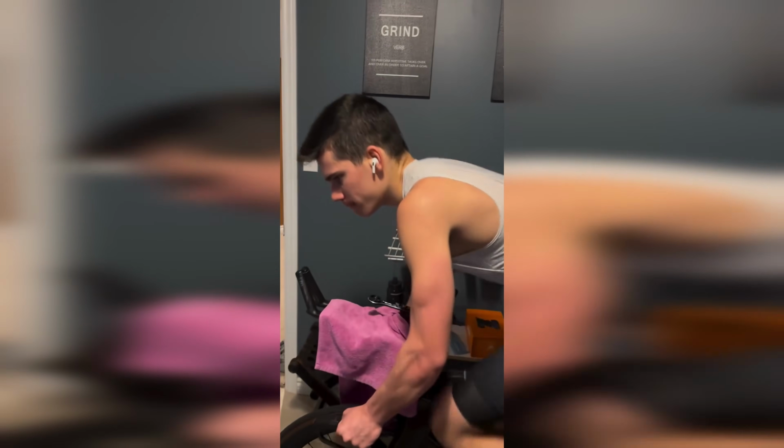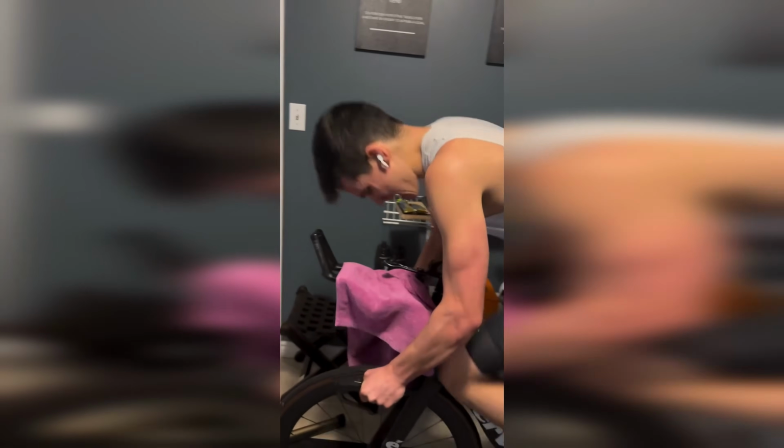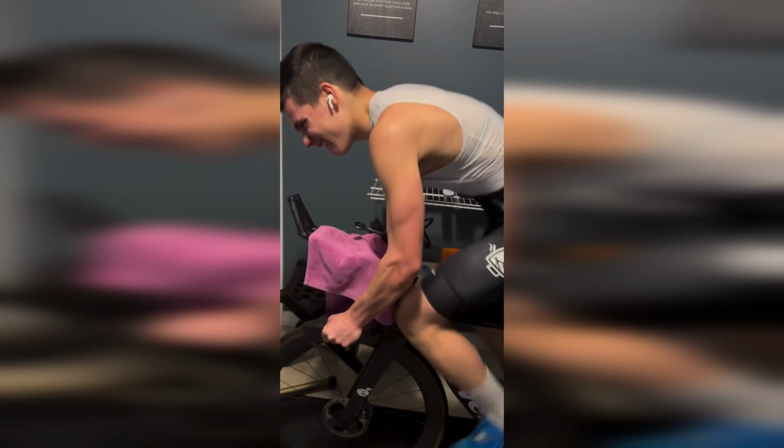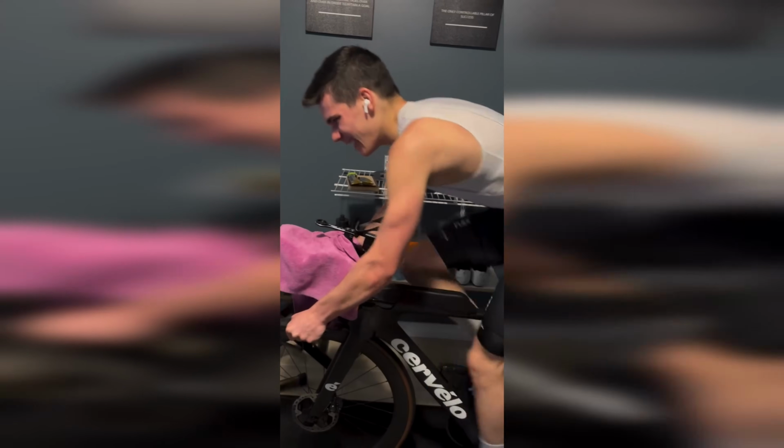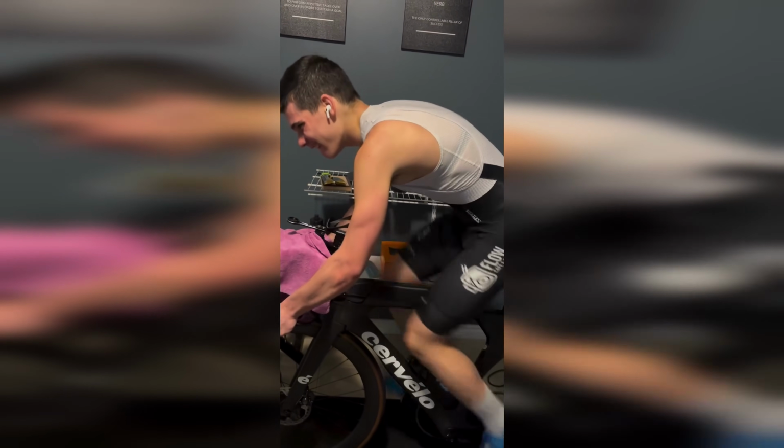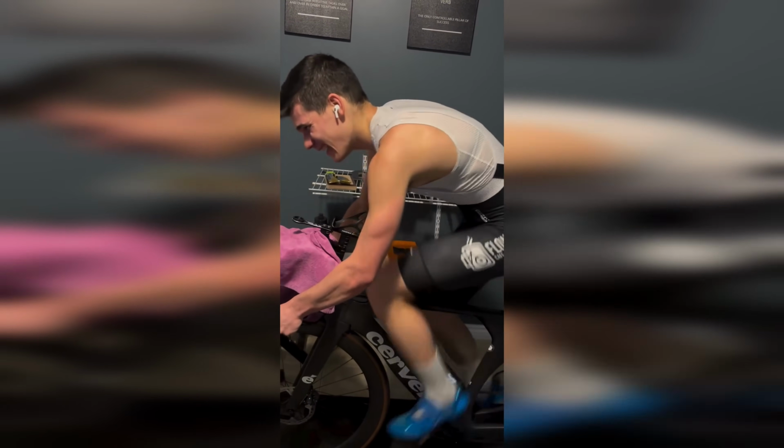And here I am, out of the saddle, probably responding to an attack. There was a kicker every lap, about 4 to 5%. So here I am just covering that.